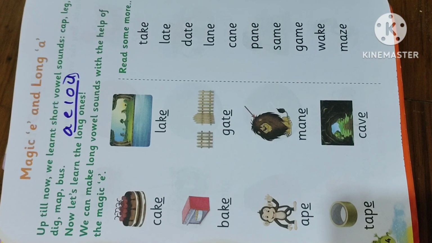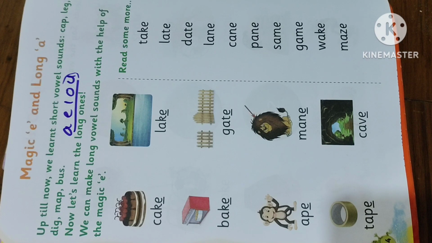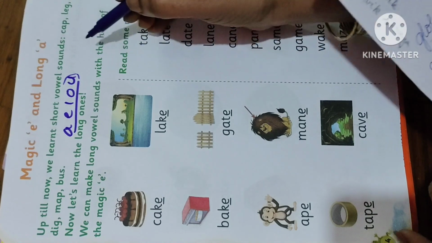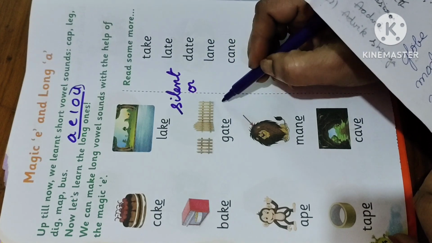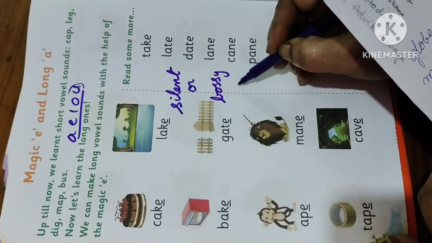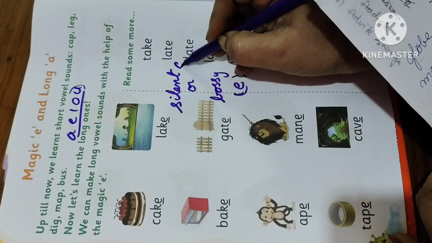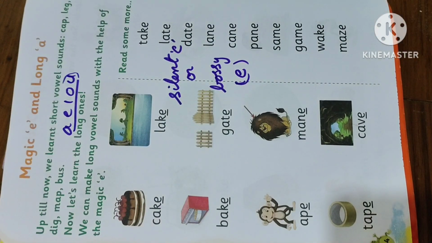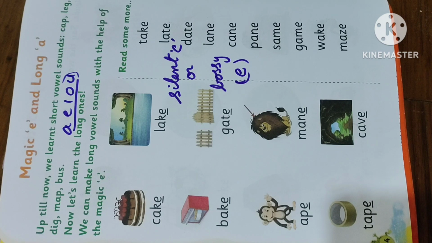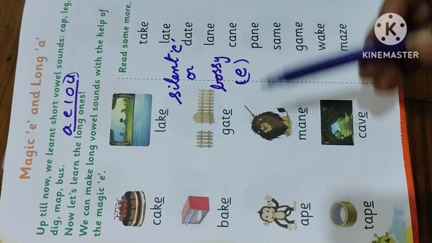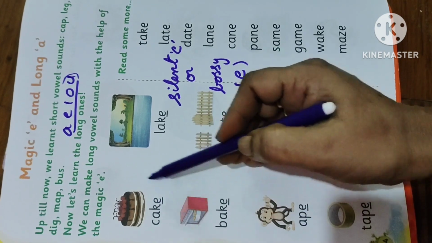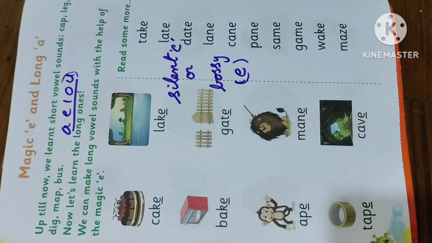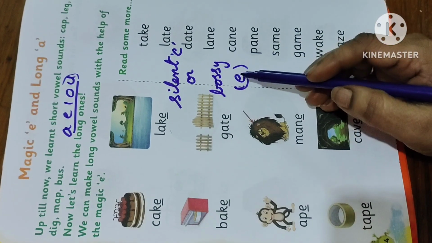Magic E is also known as the silent E or bossy E. So here, before learning these words, let me explain about the silent E or bossy E.